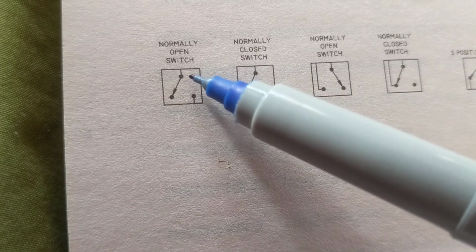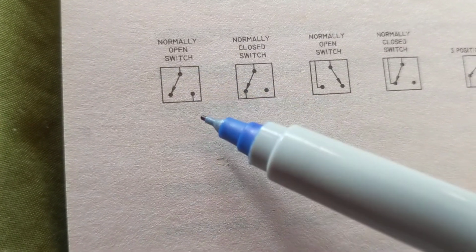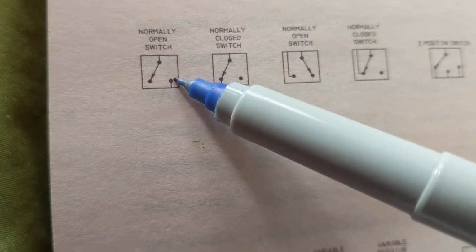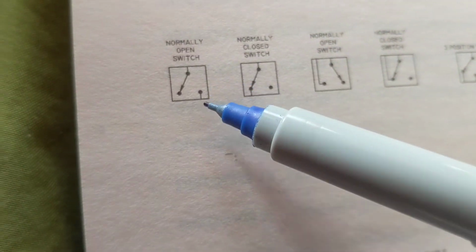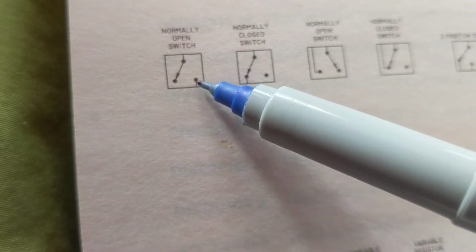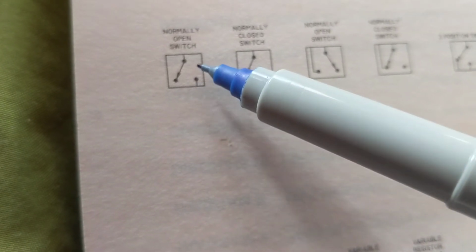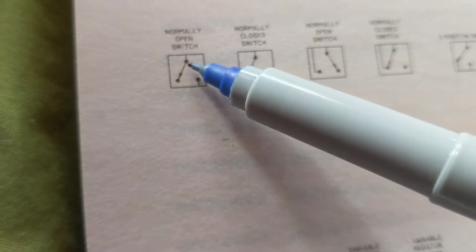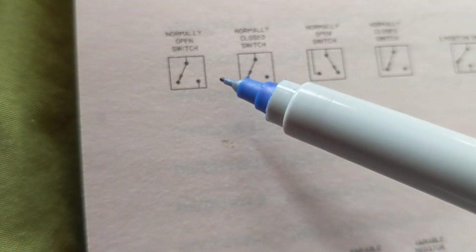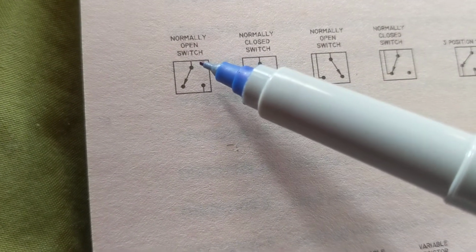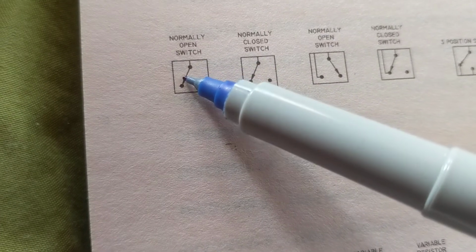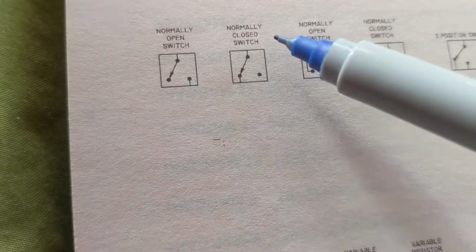In order to activate this, we have to flip the switch to this. Now, where is the circuit connected in this normally open switch? You look for the line. The line is right here to this dot. That means in order to connect the circuit, we have to flip the switch this way. So in other words, it goes from normally open to normally closed to connect it.